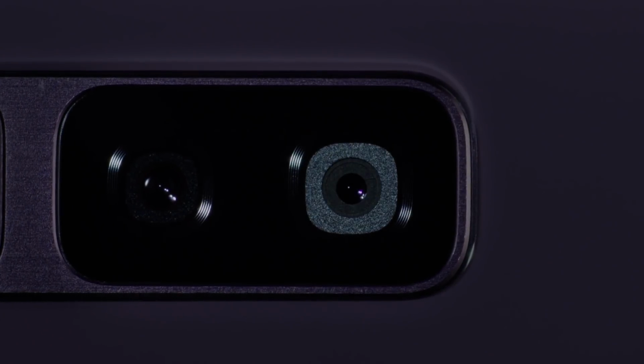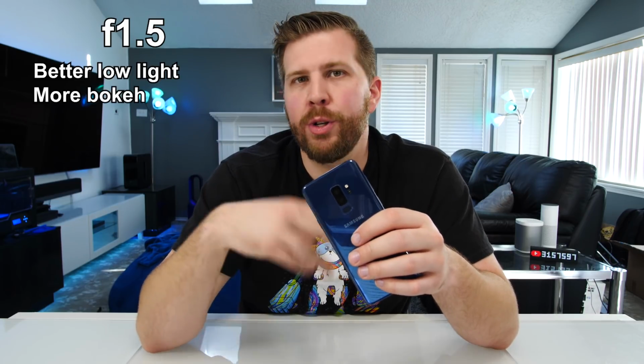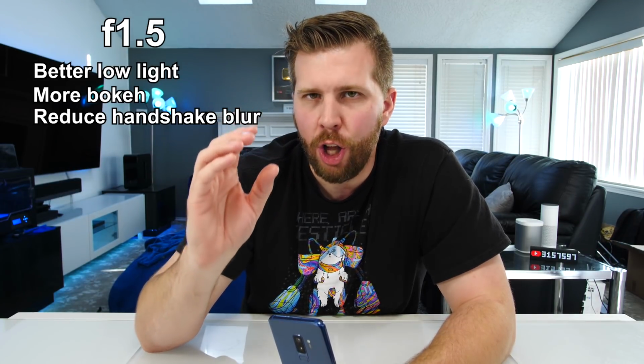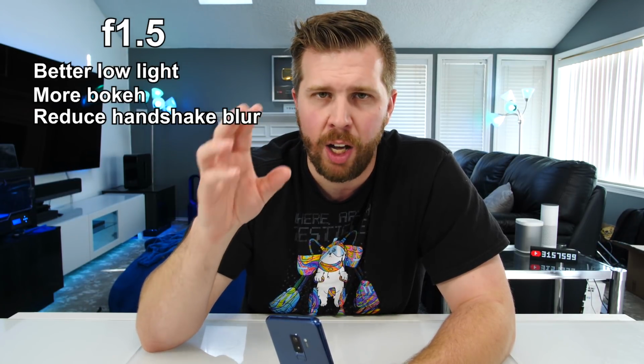Now the Galaxy S9 is the first smartphone camera to feature a dual aperture. It can switch physically from an f1.5 to f2.4. f1.5 will increase the amount of light that comes in and increase the amount of bokeh. The increased light will reduce handshake blur, especially in questionable scenes when the shutter speed is reaching low enough to where handshake blur can cause loss of detail.